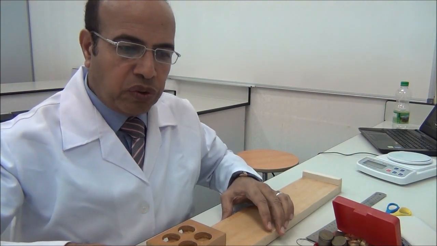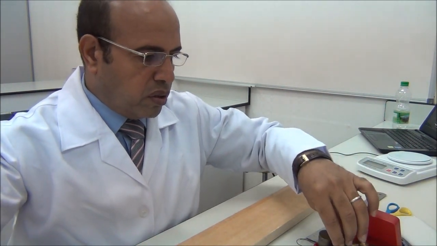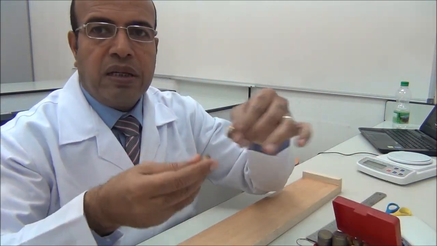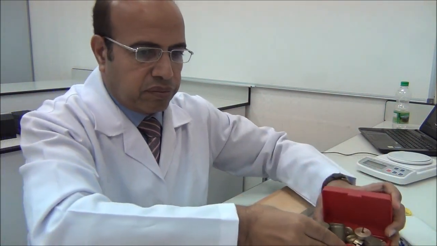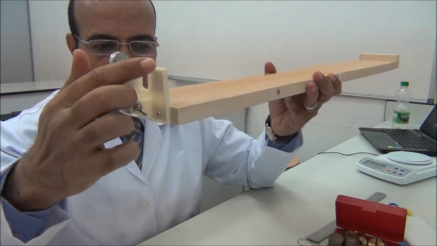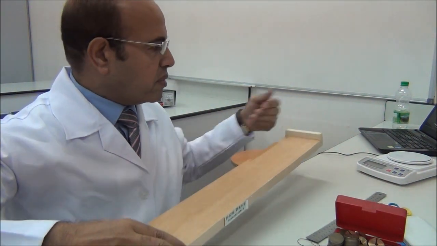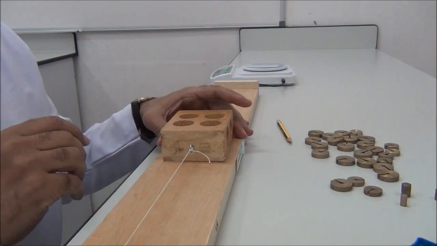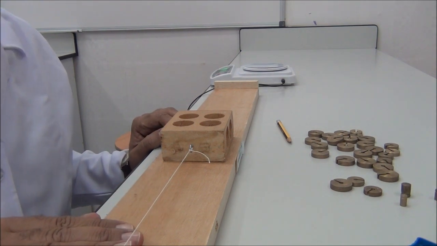What are the apparatus that we need? A wooden block with hook, 20 gram and 10 gram slotted masses, actually they are different masses, a horizontal plane fitted with a frictionless pulley at one end, a spring or digital balance, and thread.